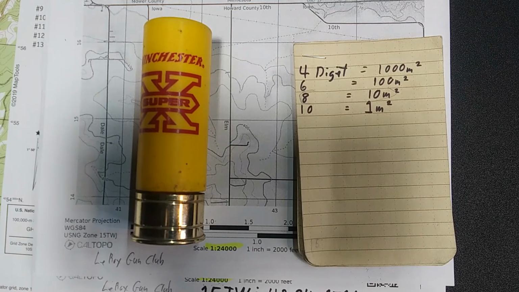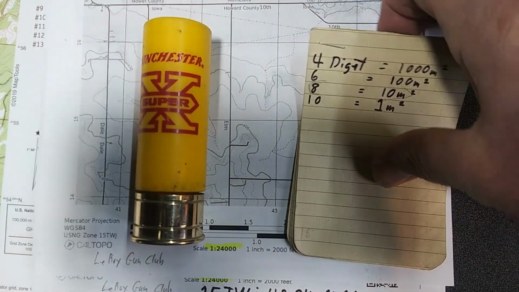Then there's the 10-digit. I'm not going to say it's never used, but a 10-digit narrows it down even further to 1 square meter, about 1 yard by 1 yard. You can pinpoint a chair, but no one can plot a 10-digit. It's nearly impossible to do with pencils and paper. So okay, we got that over with.